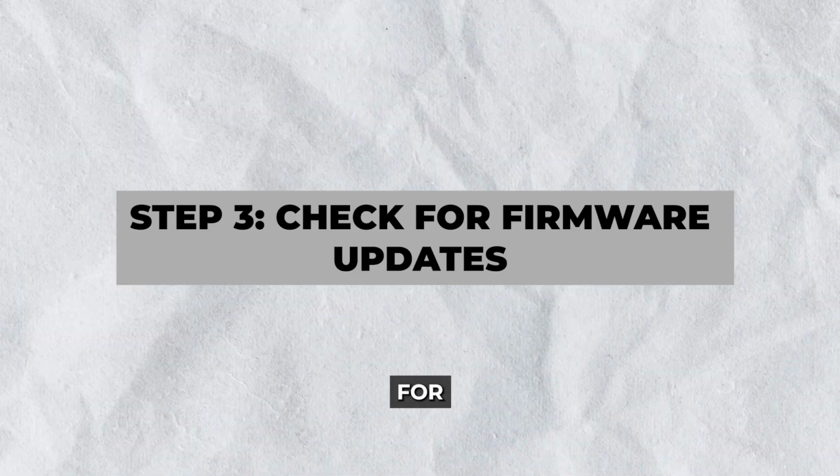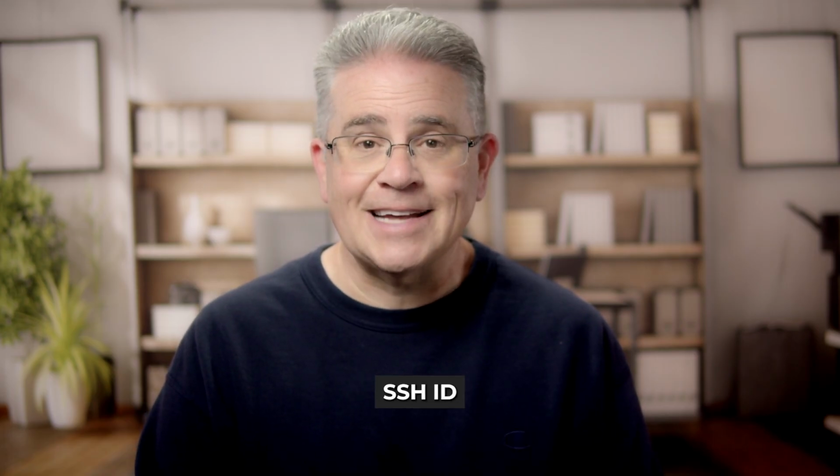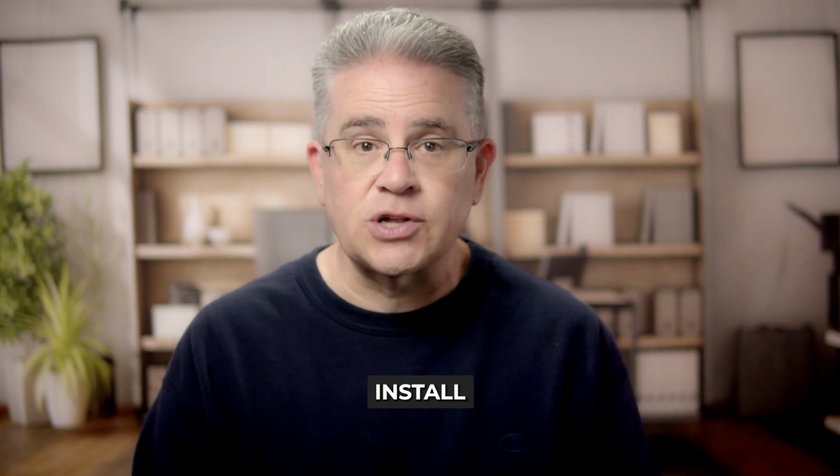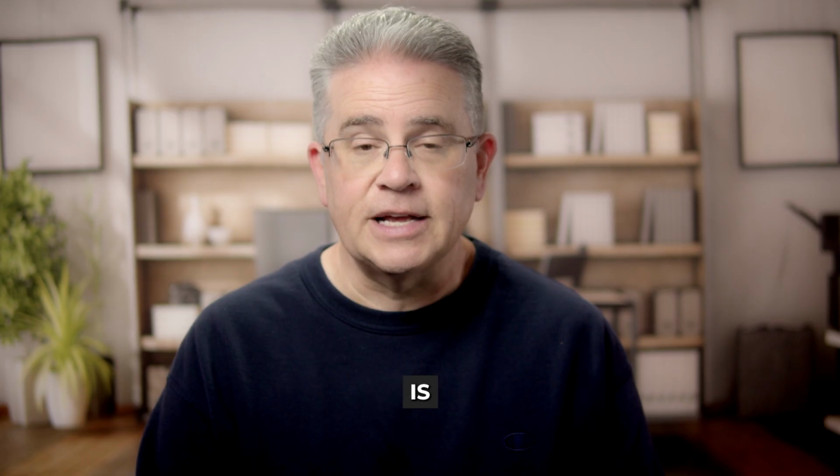Step 3. Check for firmware updates. Outdated firmware can sometimes cause issues like the SSID name problem. Go to the System Tools or Firmware Upgrades section of the web interface. Check for any available updates and follow the on-screen instructions to download and install the latest firmware version. Firmware updates often include bug fixes and improvements that can resolve network issues, so keeping your router updated is crucial.